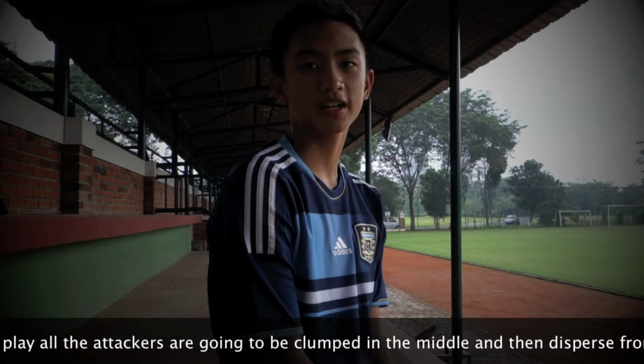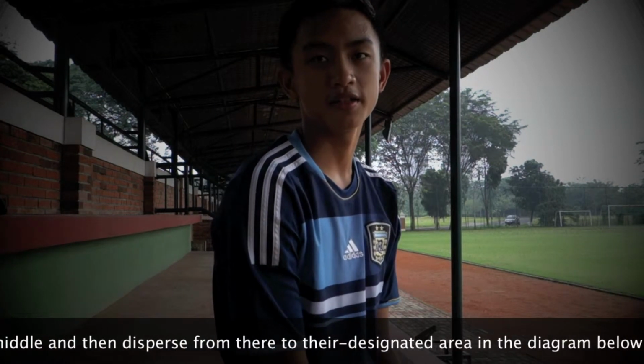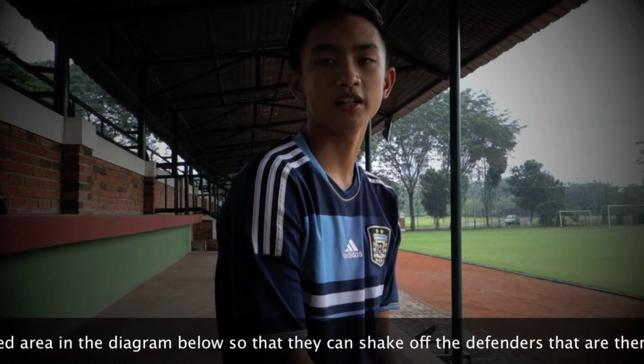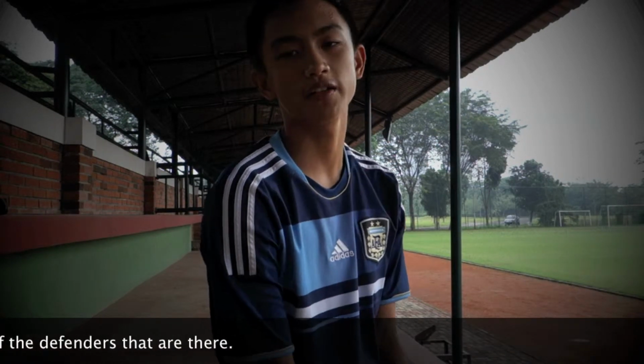In my play, all the attackers are going to be clumped in the middle and then disperse from there to their designated area in the diagram below so that they can shake off their defenders that are there.